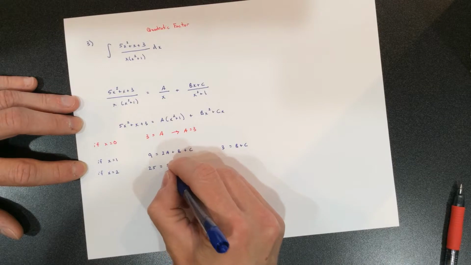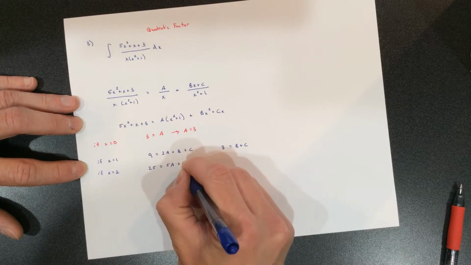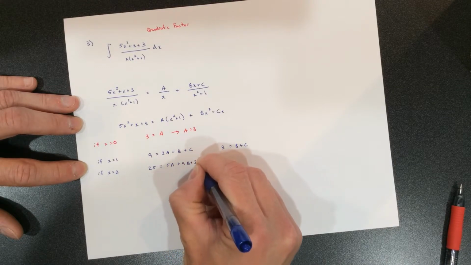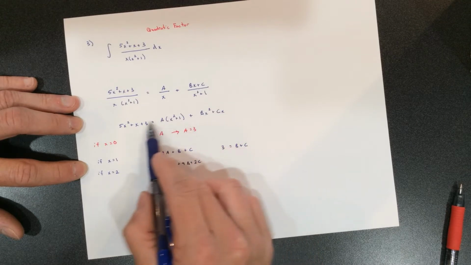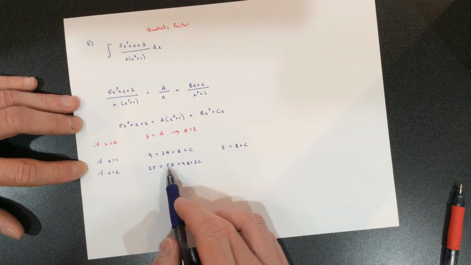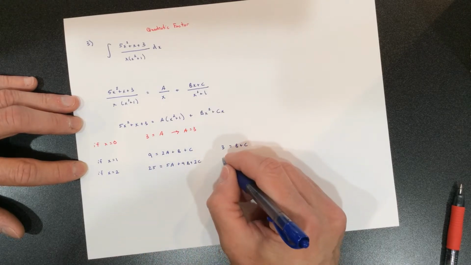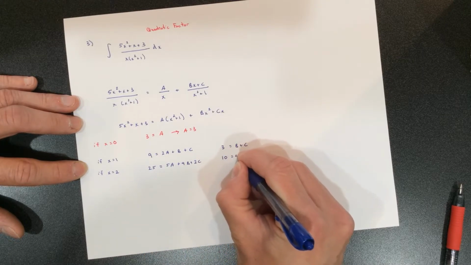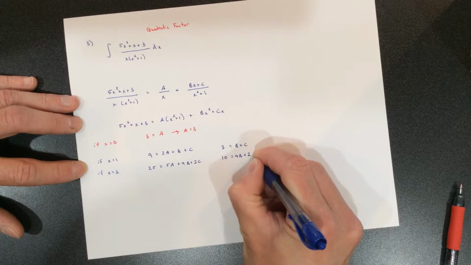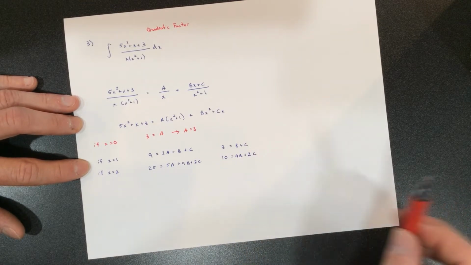5a plus 4b plus 2c. Again, I'm plugging in 2 here. And I get this equation. Again, a is 3, so that's 15. 15 and 25 really just make 10. So I know 10 equals 4b plus 2c, and then I have to solve this system.